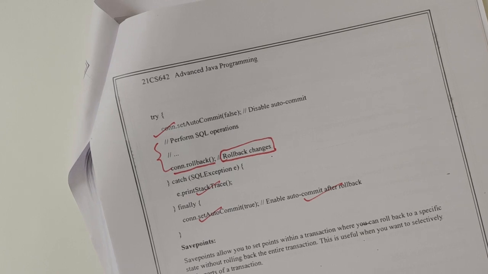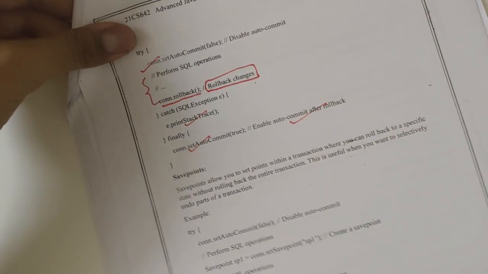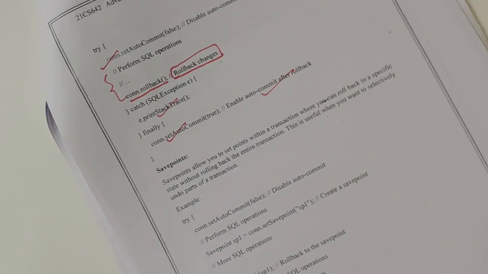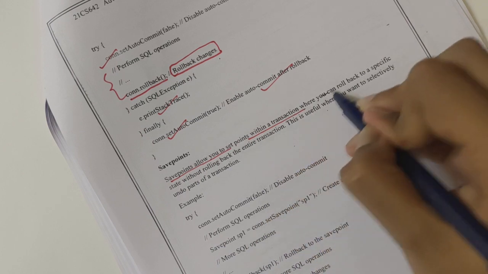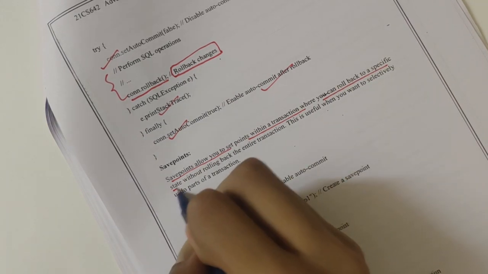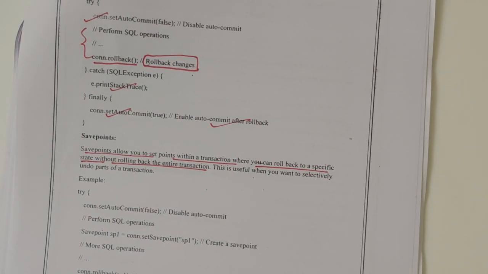That's all about rollback, where you are just going back to the place from where you started. Then we have a save point. Save points allow you to set points within a transaction where you can roll back to a specific state without rolling back the entire transaction. That means instead of rolling back the entire transaction to the beginning state, we can go to a particular state also.